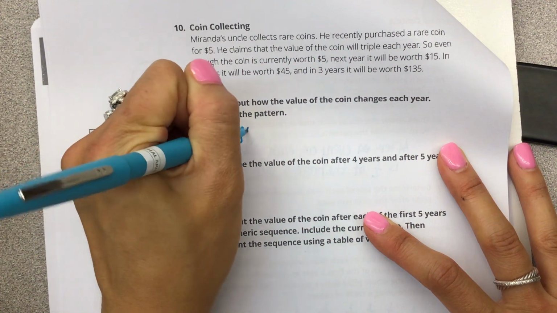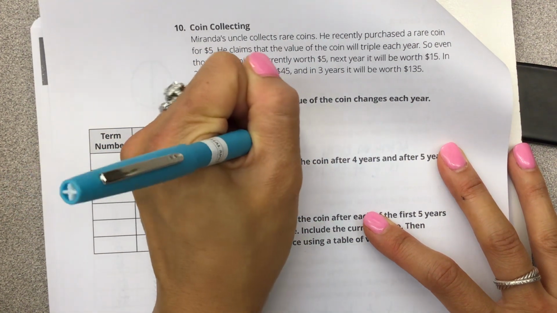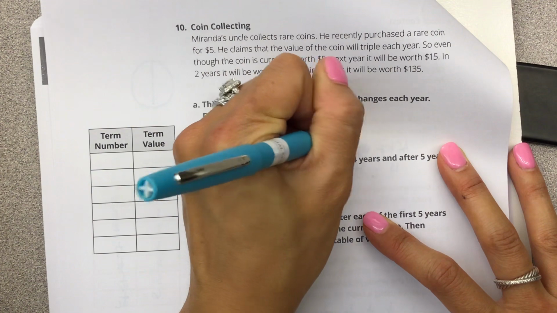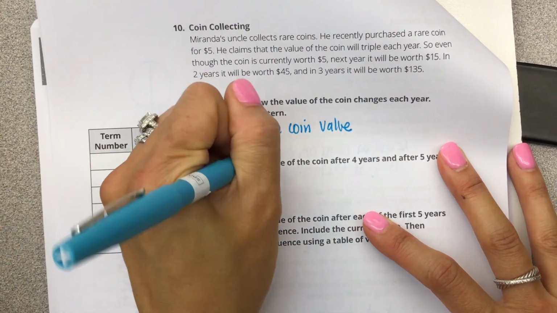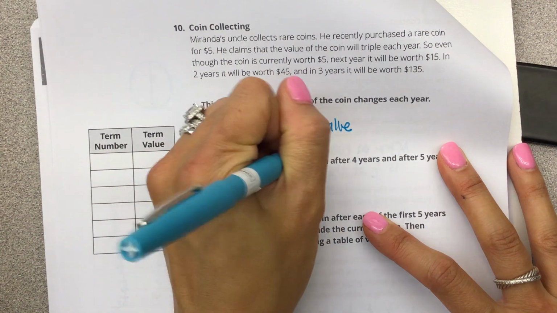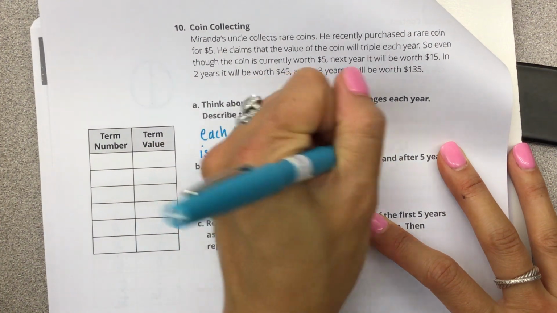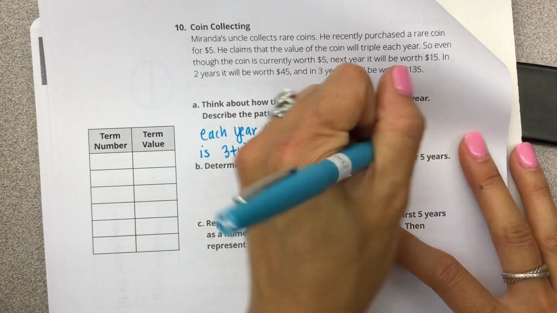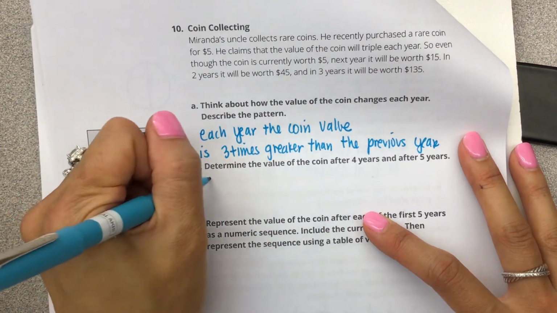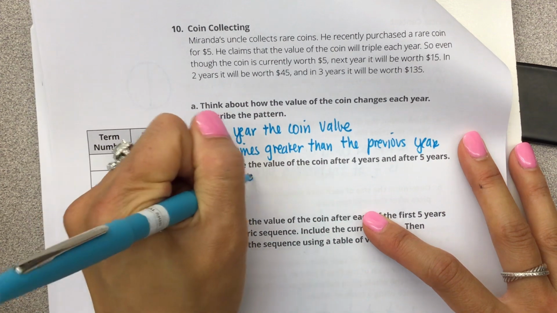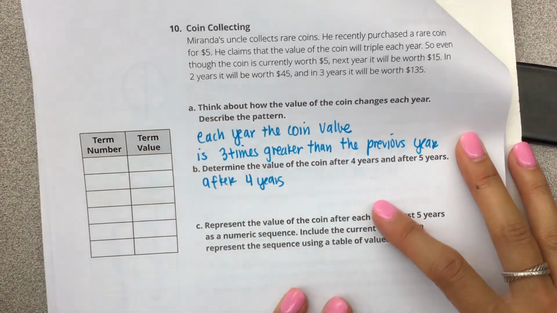So each year, the coin value is 3 times greater than the previous year. So after 4 years, how much will it be?